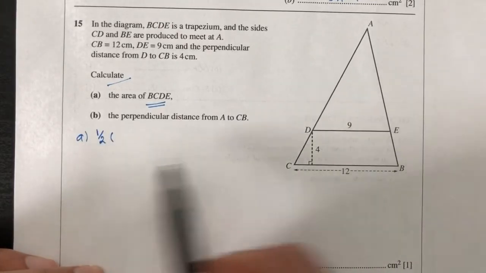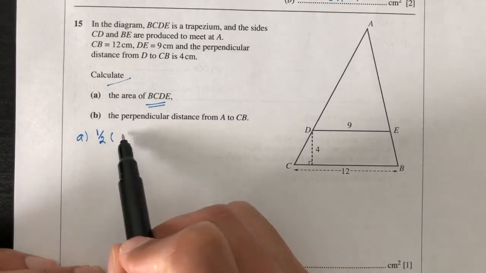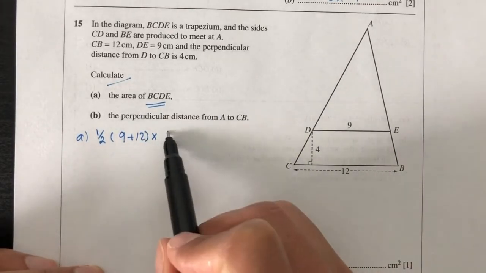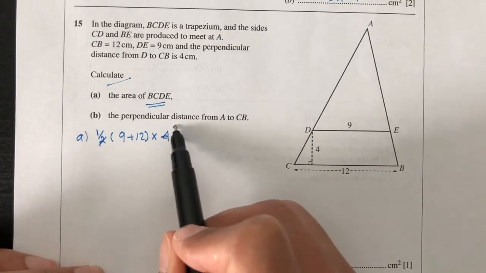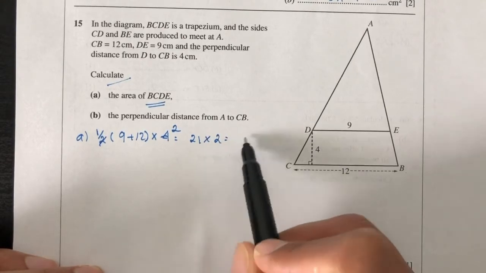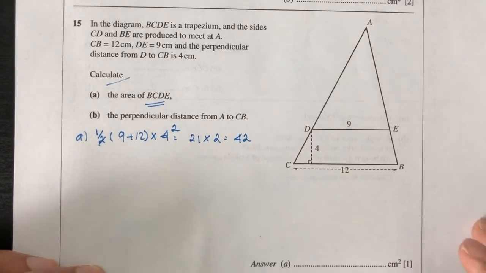It's always half times the sum of the parallel sides, which is 9 plus 12, times the perpendicular length. That will be this. So simplify: half times 4 is 2. So 9 plus 12 is 21, times 2. That will be 42.